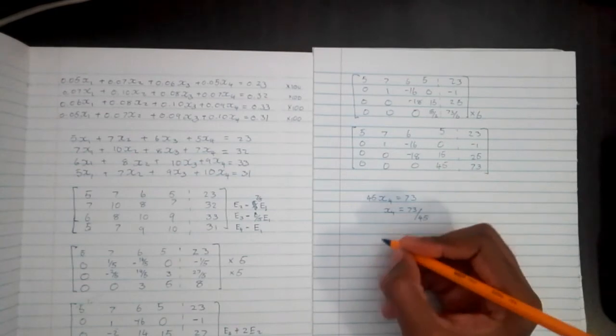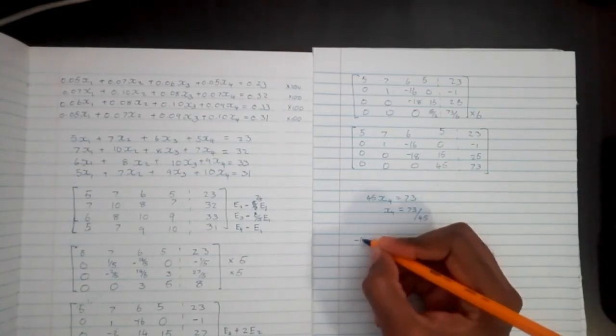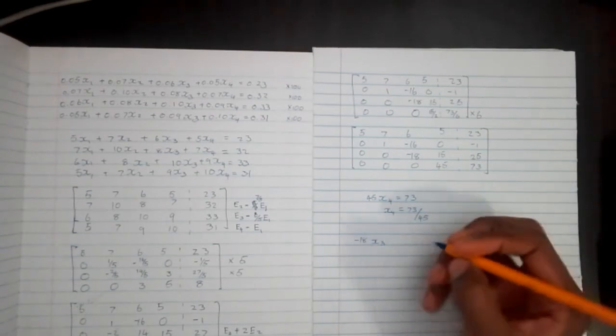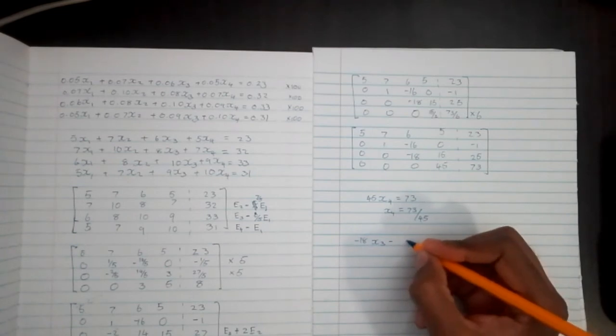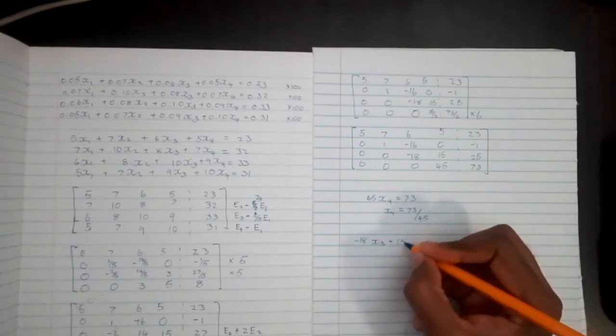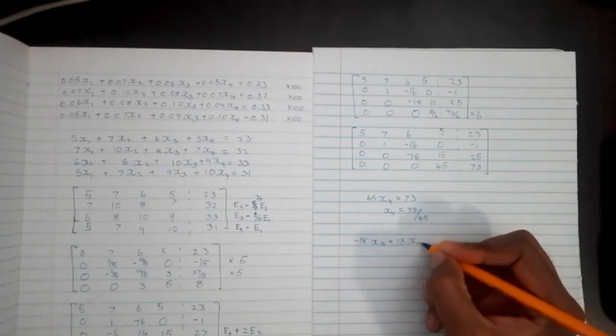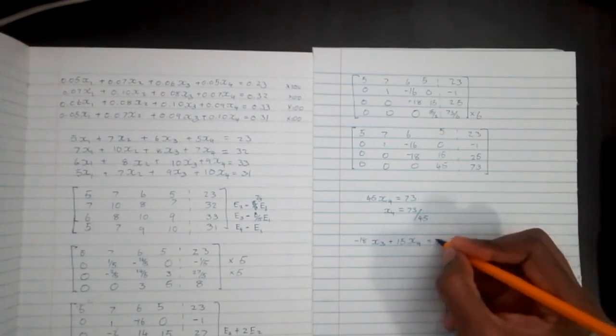The second last row represents minus 18 x3 plus 15 x4 equals 25.